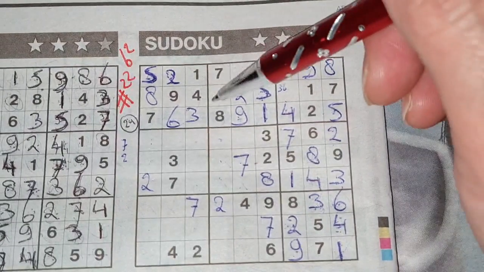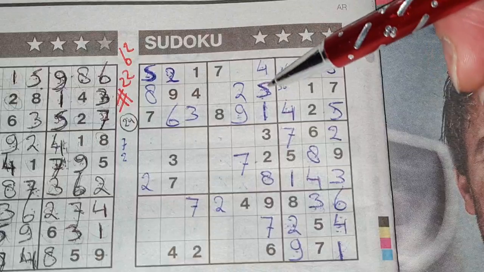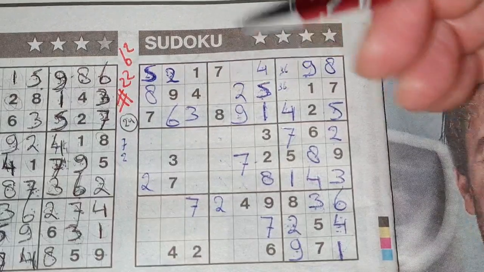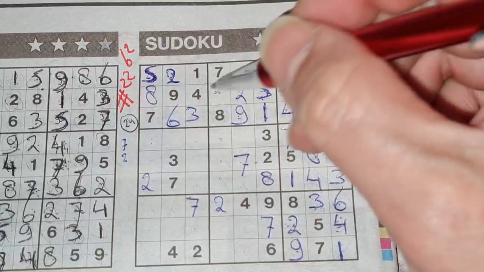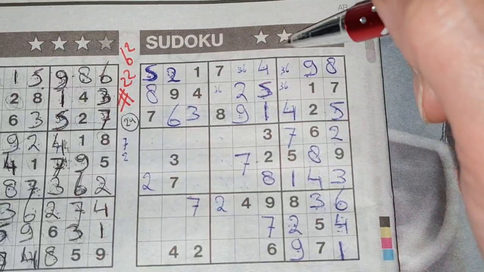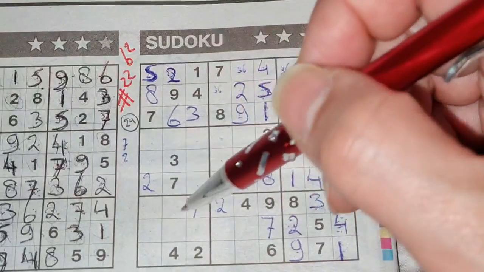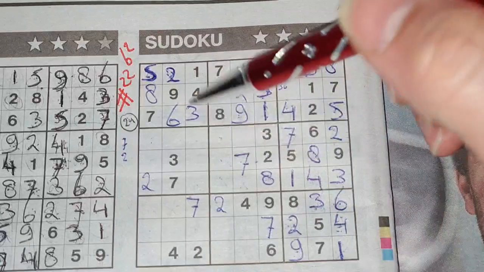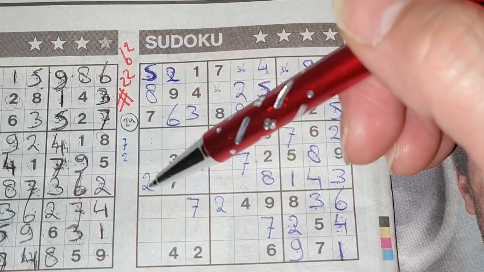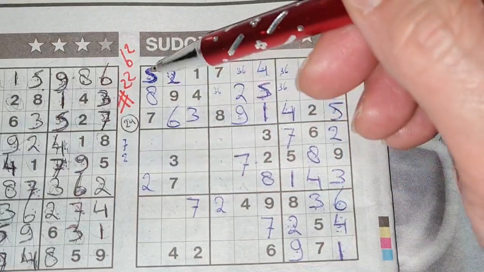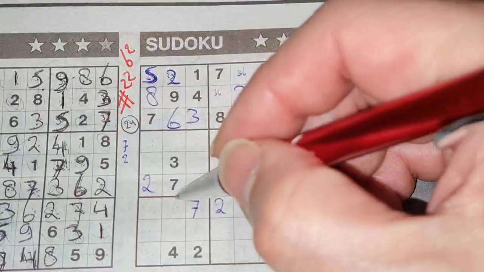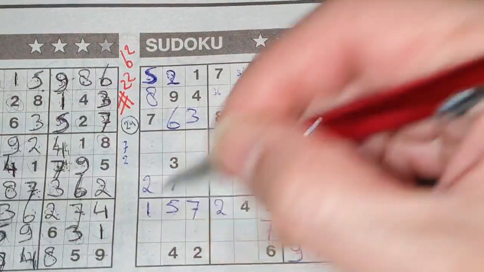2 numbers left in this big square for the numbers 3 and 6. 3 and 6. Yes, we have a pair. These 2 numbers in this row for the numbers 1 and 5. 1 and 5 are missing. We have a 5 there, no 5 there. 5 should be here and a 1 goes there.